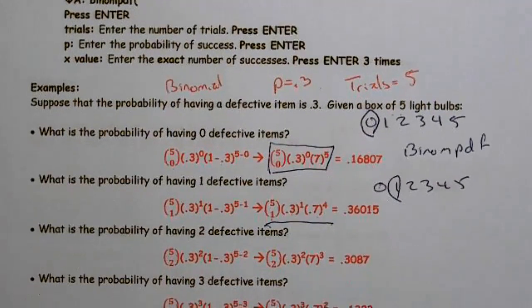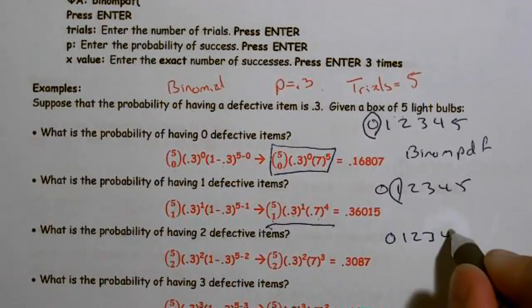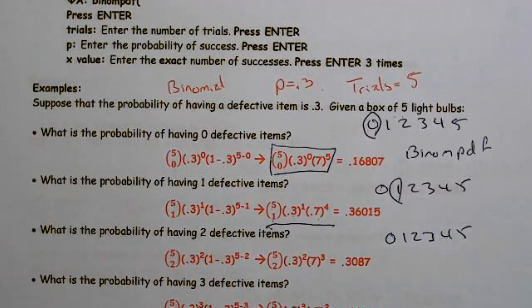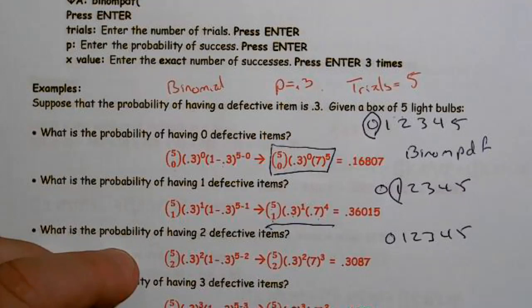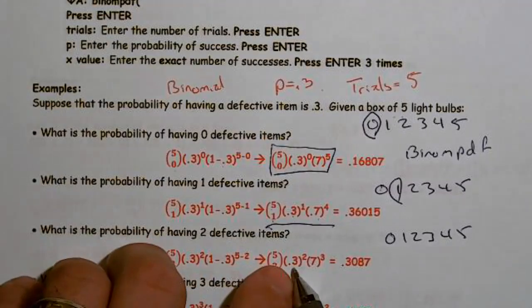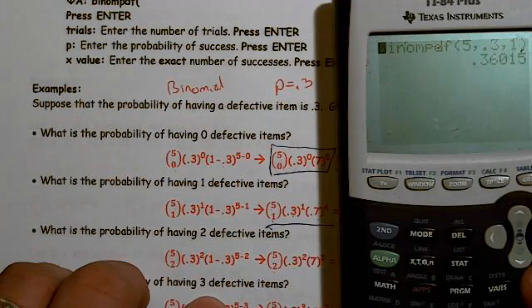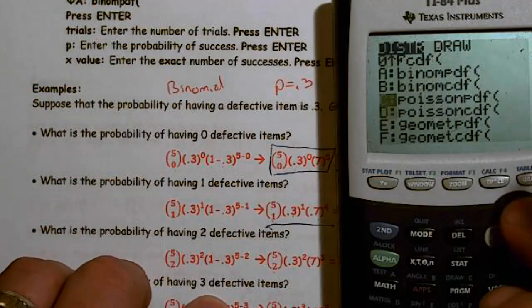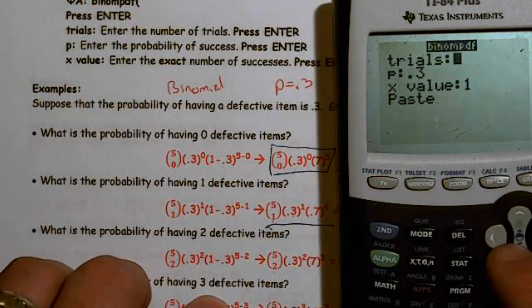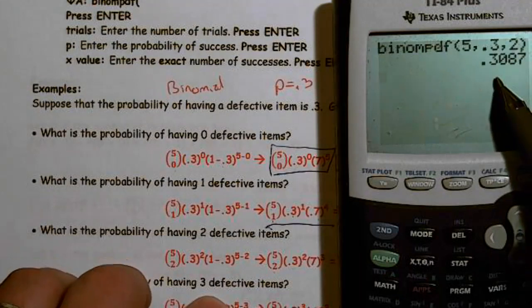What's the probability of having 2? Once again, 0, 1, 2, 3, 4, 5, and we know we have a fixed number of trials and a fixed probability, and things are independent: binomial. So 5 choose 2, 0.3 to the second, 0.7 cubed. And once again, second vars, binomial PDF, and I'm just going to change my x value to 2. That gives 0.3087.